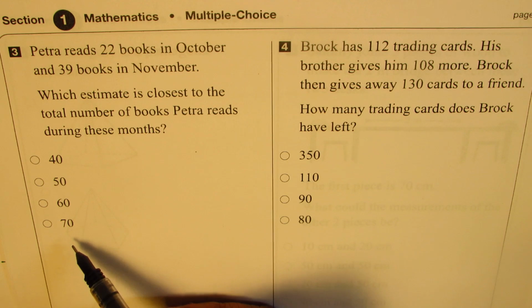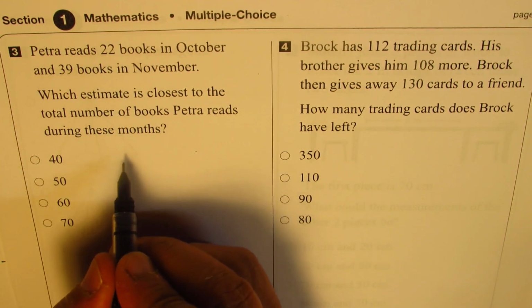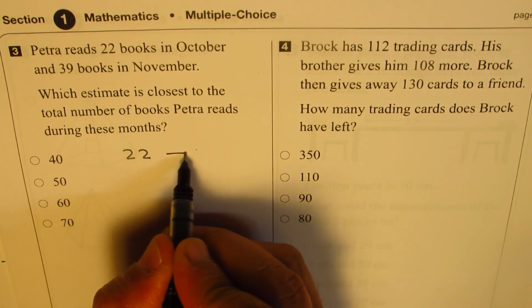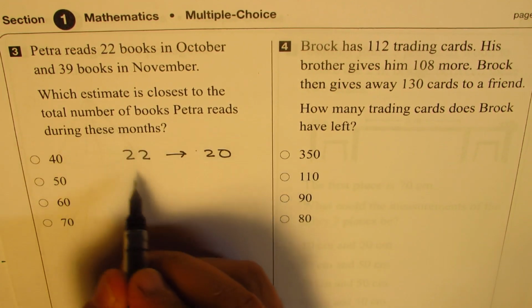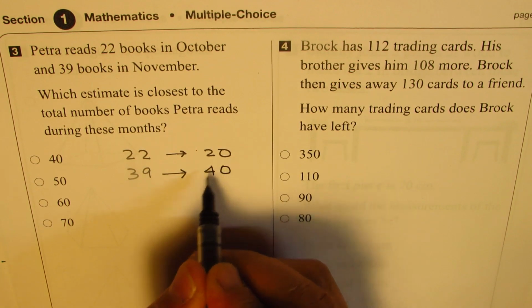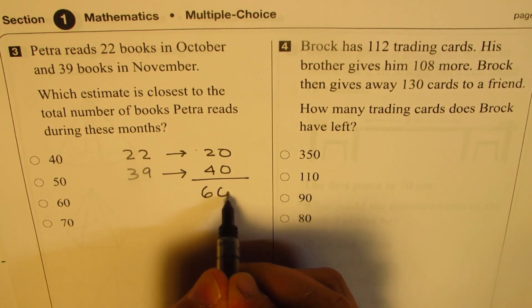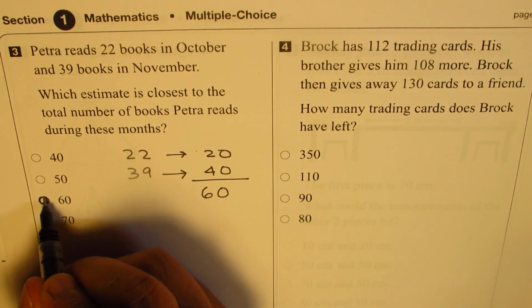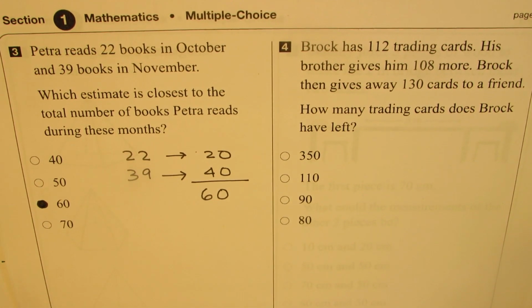Now these are given in tens, so let's round them. So 22 can be rounded to 20, right? And 39, you could round that to 40. And when you add them, you get 60. So 60 is the right option. Is that clear to you? So that is how you're going to do it.